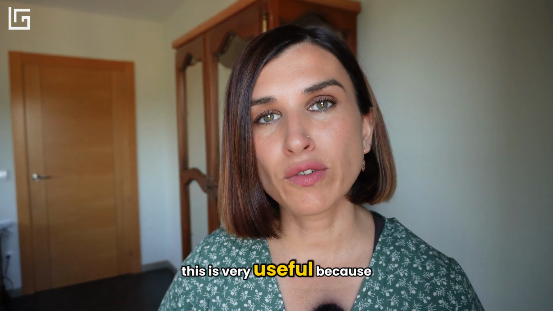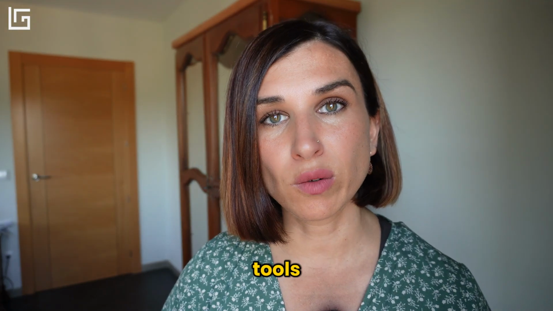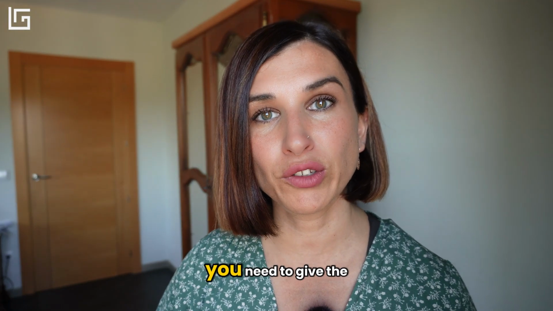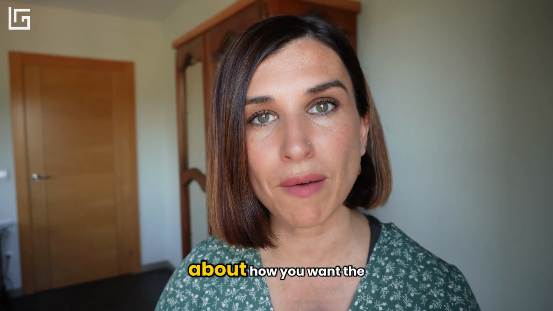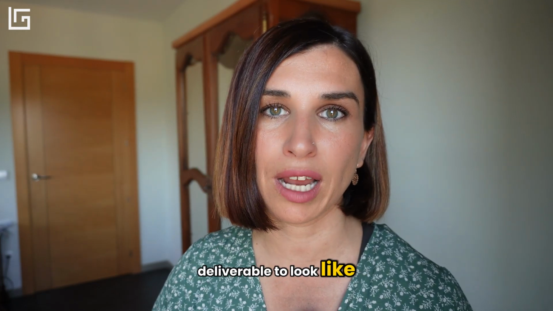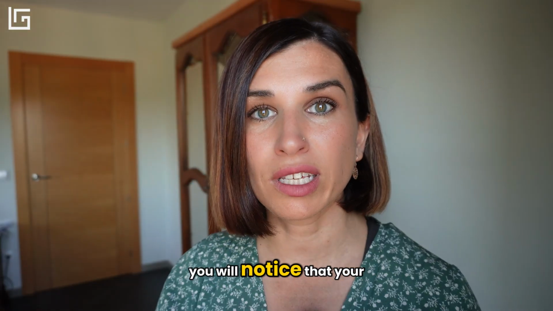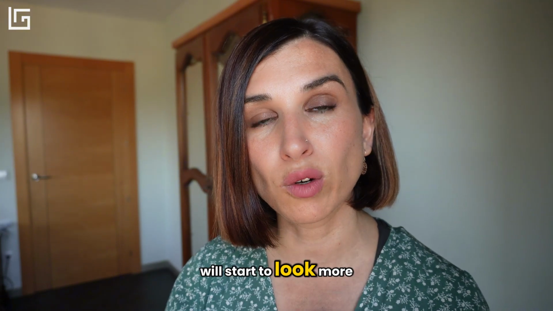This is very useful because in most of the AI tools, when you are creating a deliverable, you need to give the AI instructions about how you want the deliverable to look like. And with your branding guides, you will notice that your deliverables will start to look more like you.